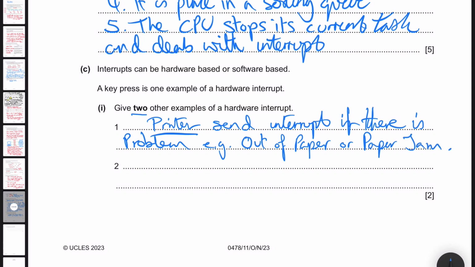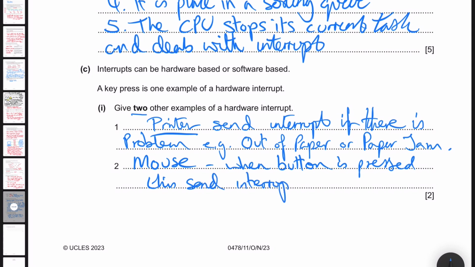Yeah, I'm trying to think what else has got something similar to a keyboard. You could argue the trackpad on your laptop, or even a mouse. Okay, so similar to a keyboard, mouse, when button is pressed, this sends interrupt. Okay, so I'm clicking. Might want to open a document, close a document. So this will be fairly quick for the CPU to process.